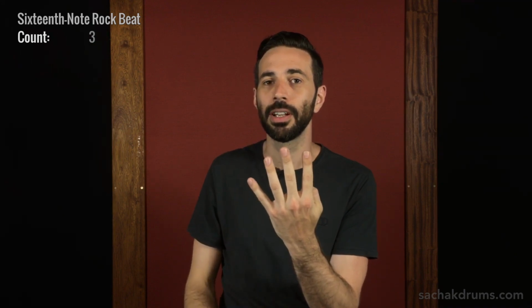First we'll start out by counting our quarter notes, which is very simple. 1, 2, 3, 4. Then we divide those quarter notes into 2 to get our 8th notes. 1 and 2 and 3 and 4 and. So 8 eighth notes. And we just divide those into 2 yet again to give us our 16 16th notes. 1 E and 2 E and 3 E and 4 E and. Okay, so 4 notes for each beat.